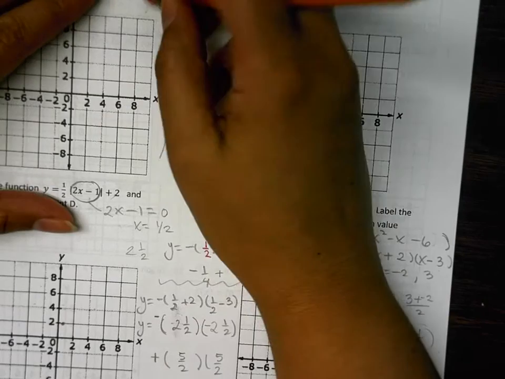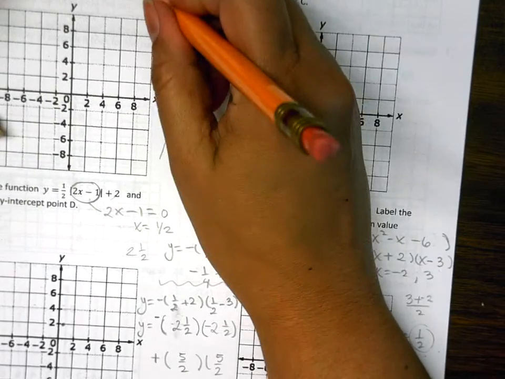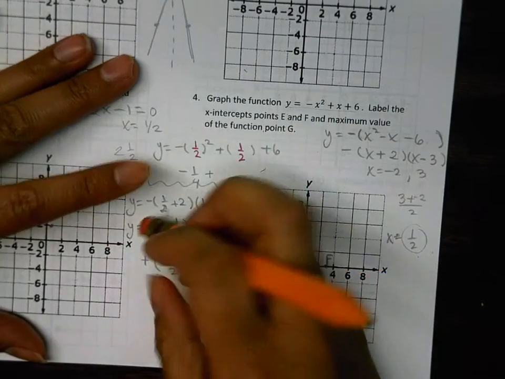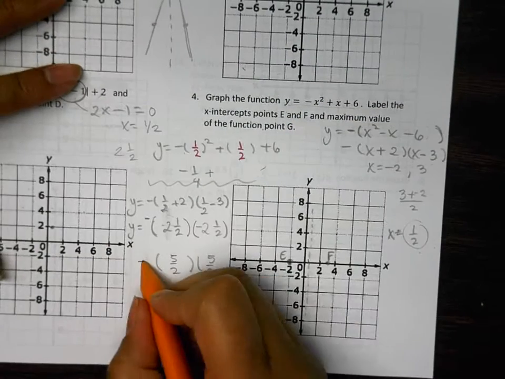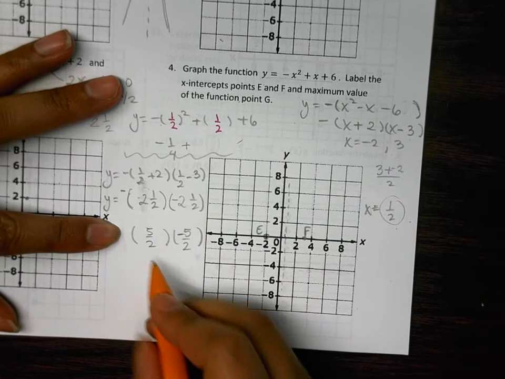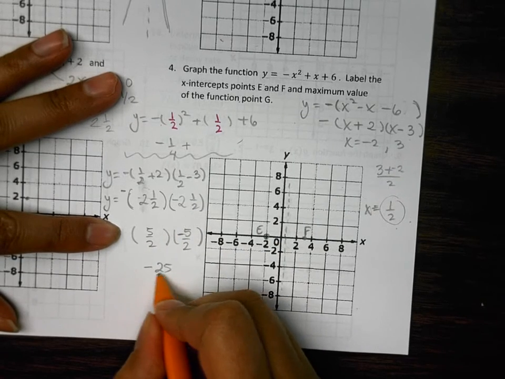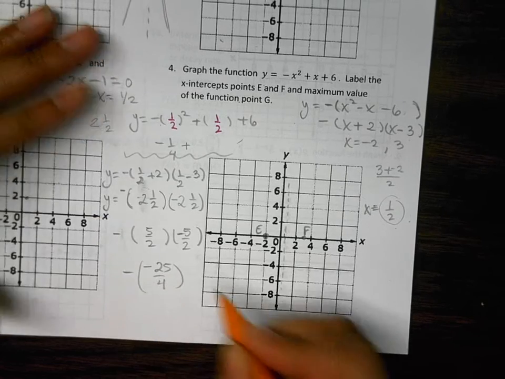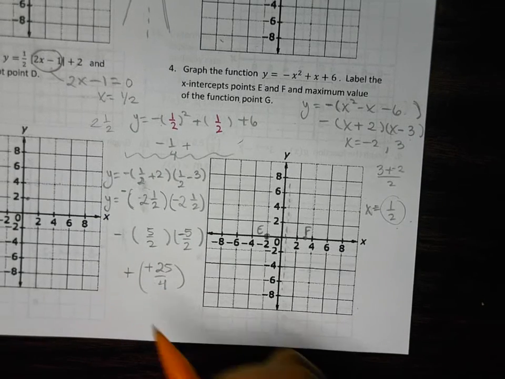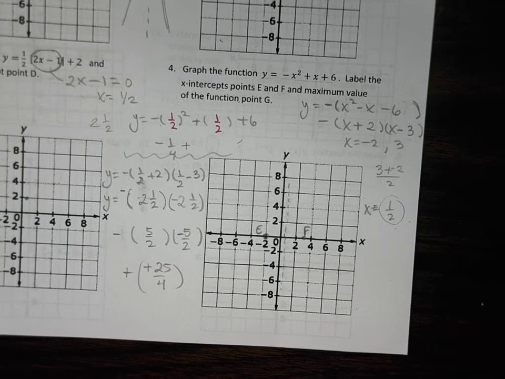Even if you pull it out, you do 2 times 3 times 5 and take the opposite of that. So let's take this out. I'm going to leave this out and put that back in. Covering that out, what's 5 times -5? -25. Over 4, and then you're still taking the opposite, so it becomes positive. That would make sense. So what's 25 divided by 4?